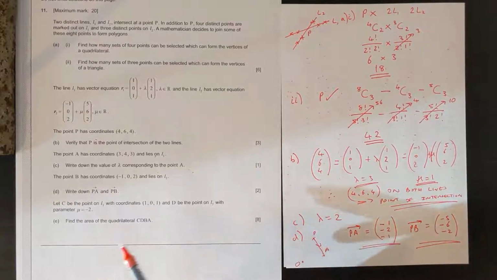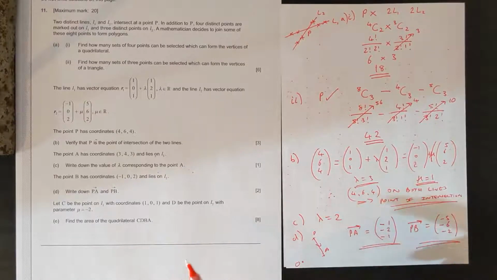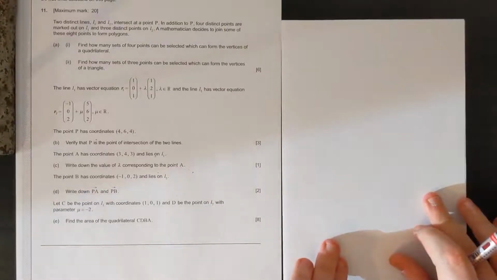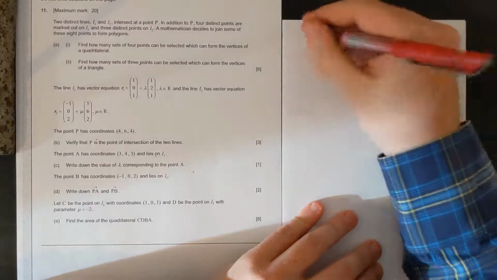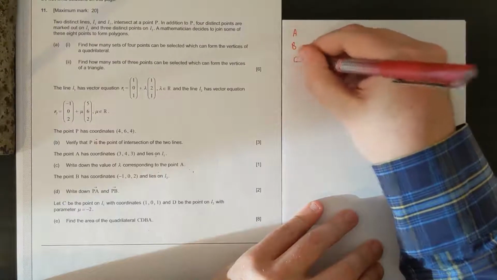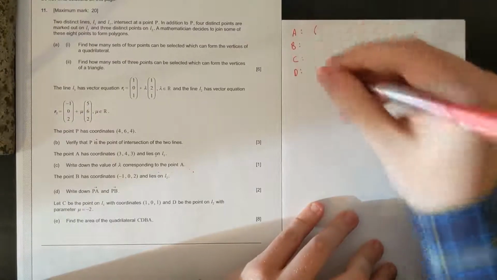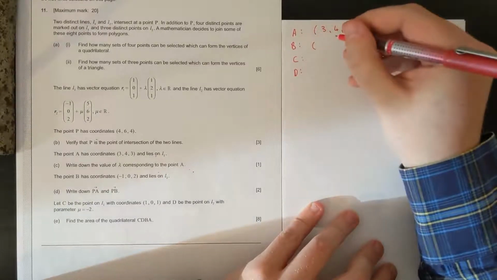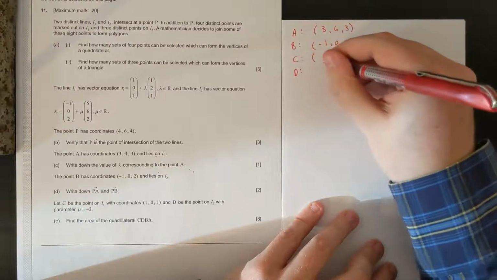Then I'm told let C be a point in L1 with coordinates 1, 0, 1, and D be the point in L2 with parameter mu equals minus 2. Find the area of quadrilateral CDBA. So the first thing I'm going to do to approach this is draw a diagram. To help me do that, I'm going to collect all of my information in one place. I want to know the coordinates of each vertex. I know they're actually given to me, but 3, 4, 3. It really helps me here to collect all of these individual terms.